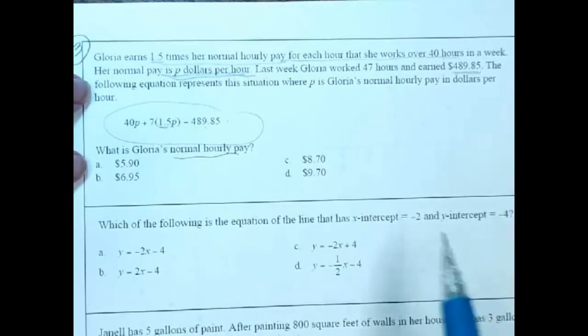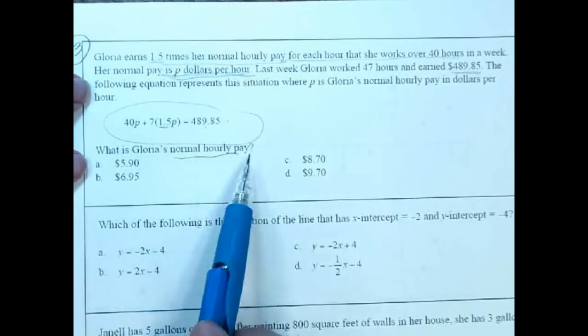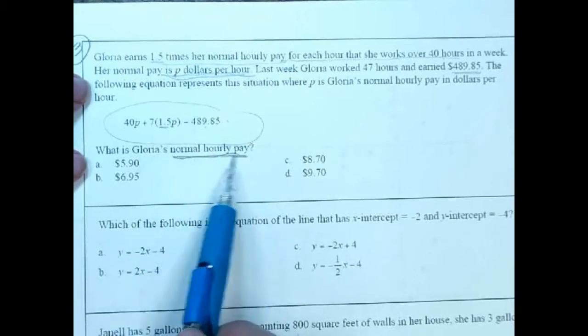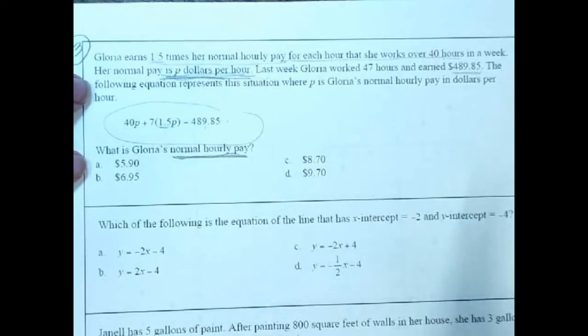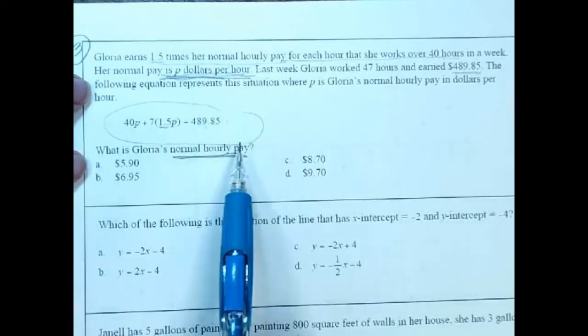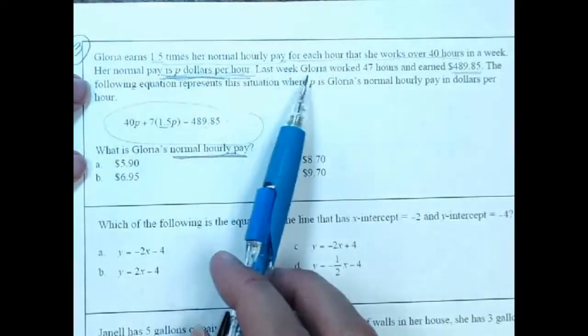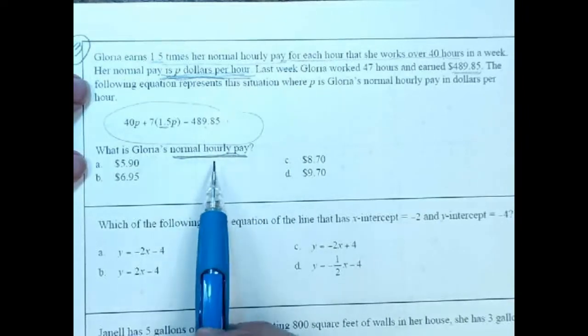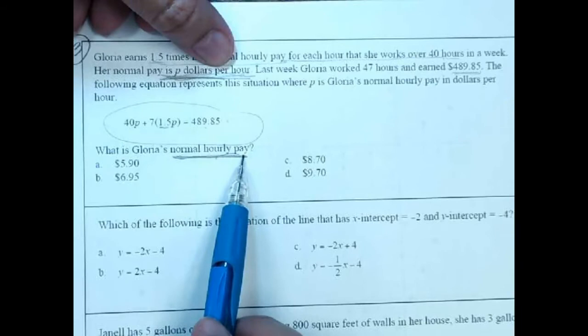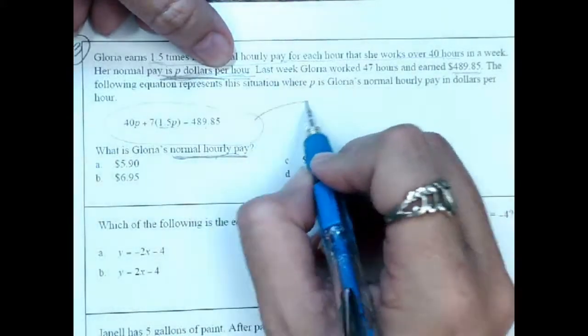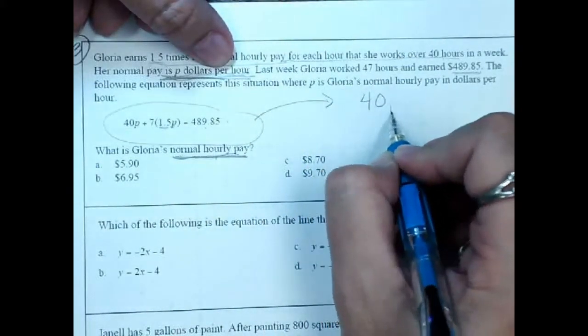So it says, what is Gloria's normal hourly pay? Well, her pay is P dollars per hour. So all I need to do is solve this equation. They put all this wordy stuff here, and this is just P is the dollars per hour, and they asked me to find the dollars per hour. That's all we need to do. So I'm going to take this over here and rewrite it so I can see it.